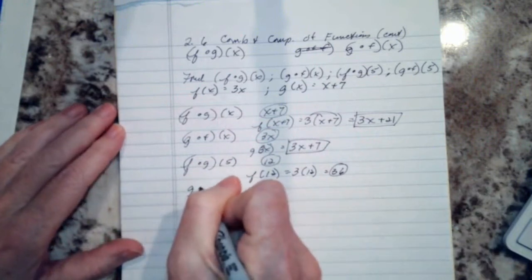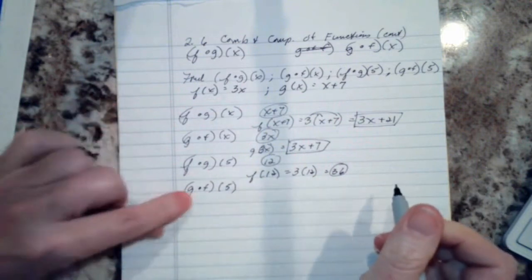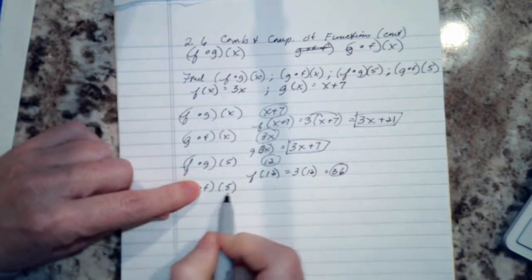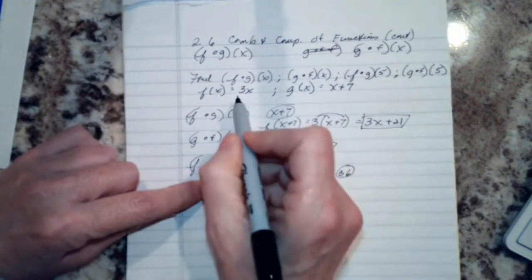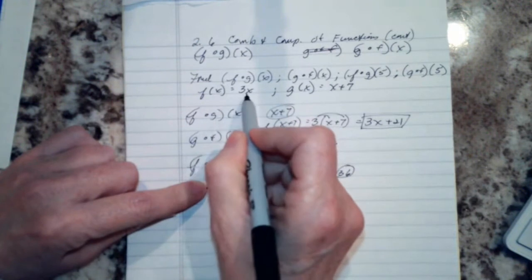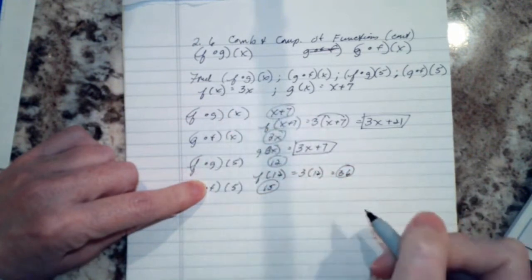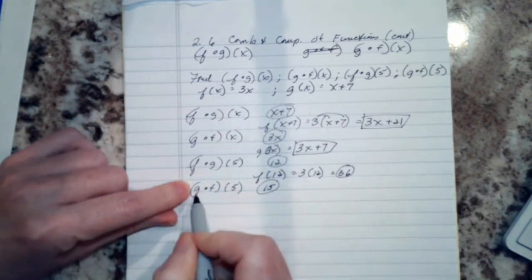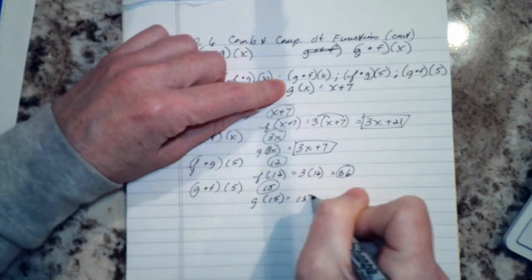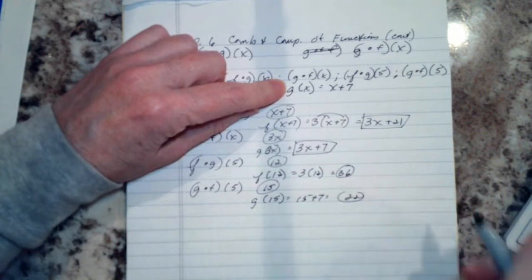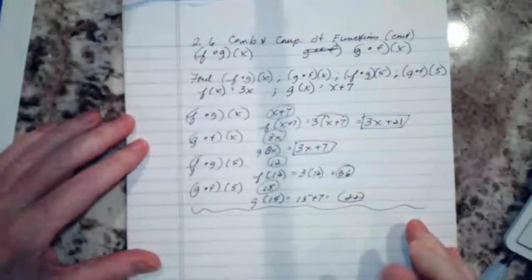And our last one in this little group, g of f composed of 5. Again, start out with the one closer to the number. F of 5. So let's put a 5 in here. 3 times 5 is 15. So we have 15 in hand. Take 15 with you and back up to g. So g of 15 is going to be 15 plus 7, or 22. Okay, done with that group.